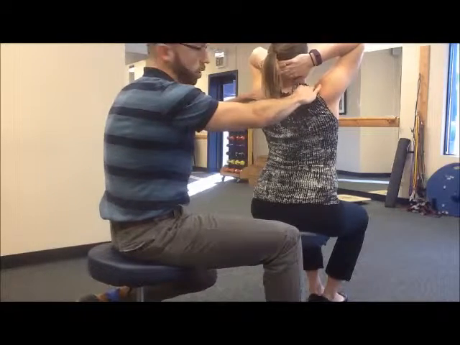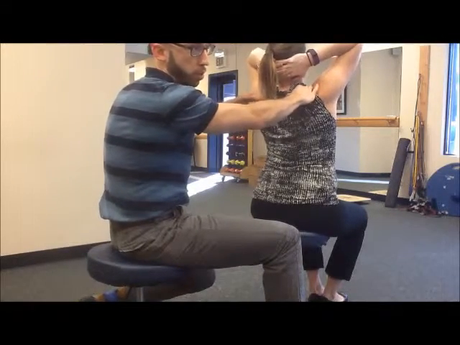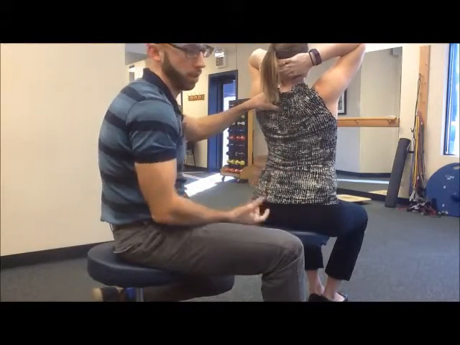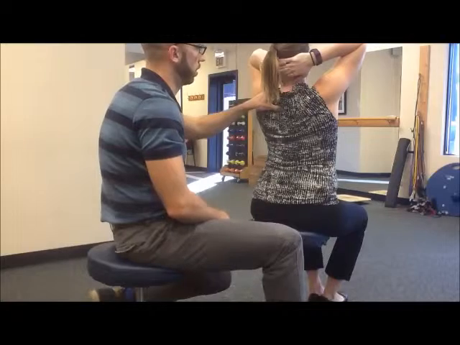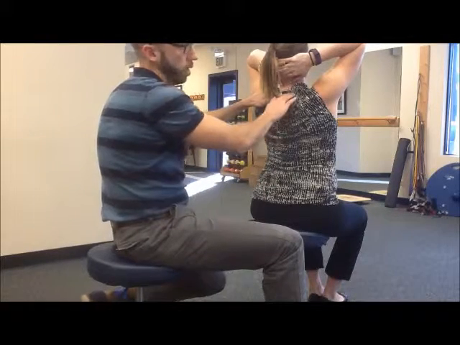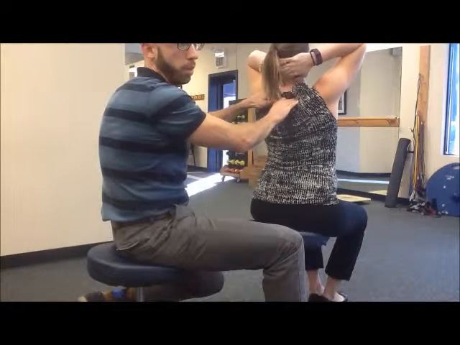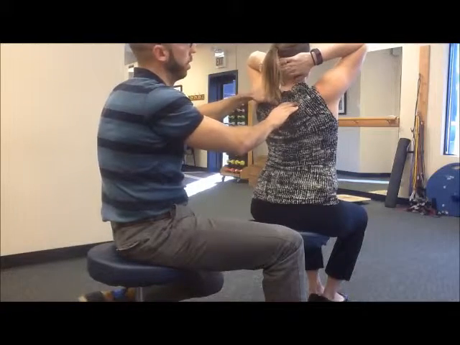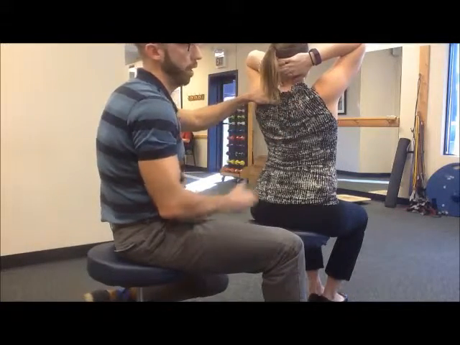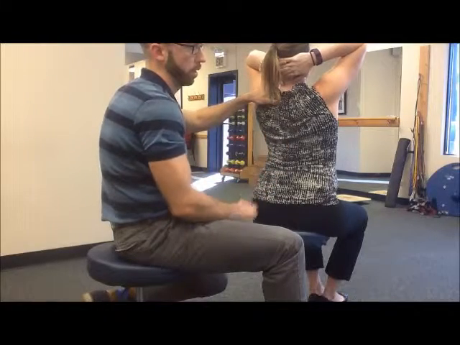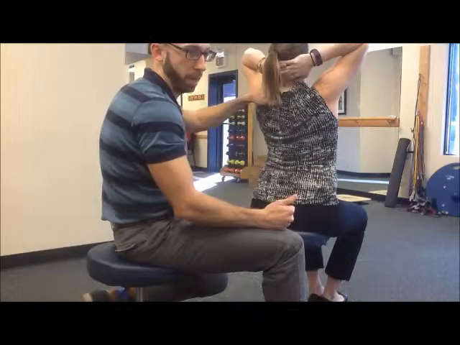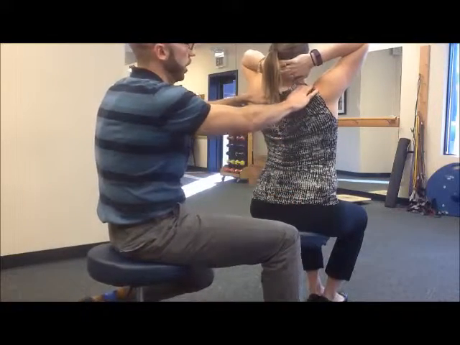We're looking to see if one is deep or if one is more posterior. In this case, if one is deeper than the other, to keep it consistent with the article, we'll say the right T1 transverse process is deep relative to the left side. So to test to see if that joint is not extending, I'm again going to check my PPIVM and then my PAIVM. So in this case, we're checking extension.